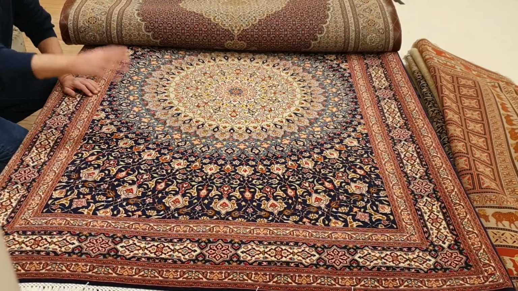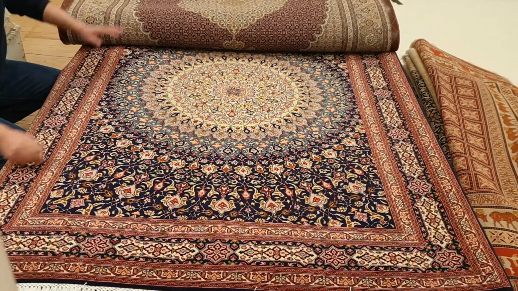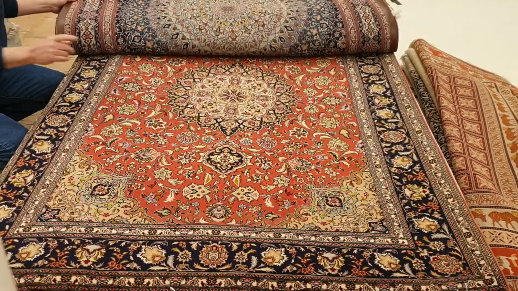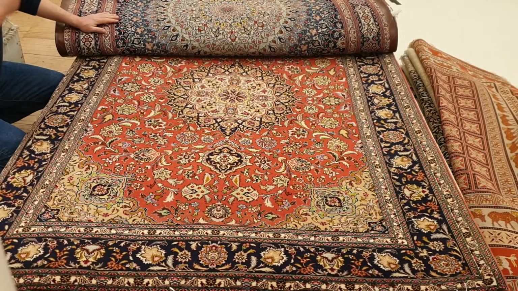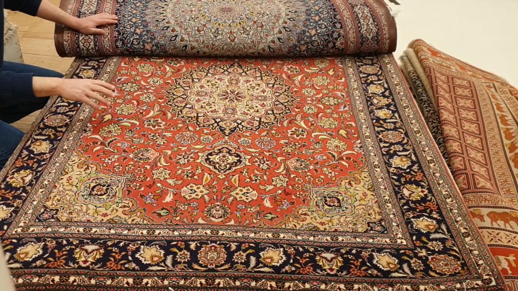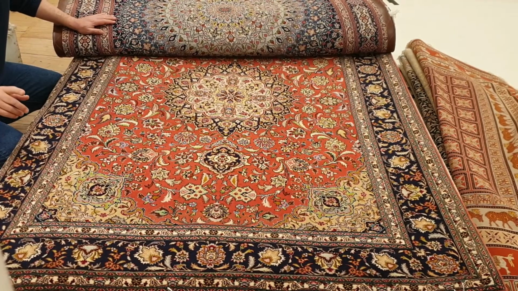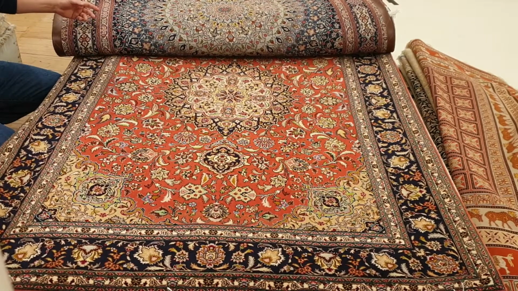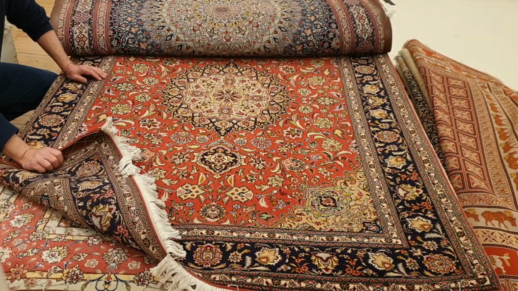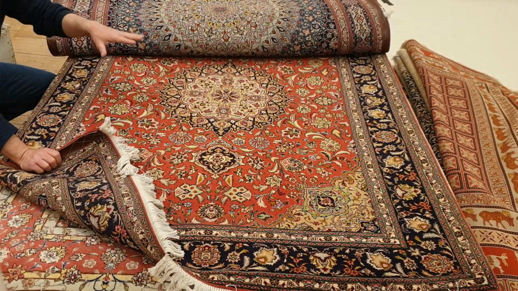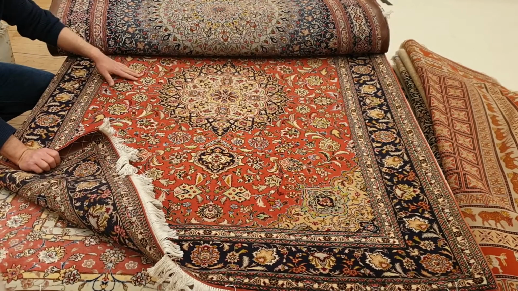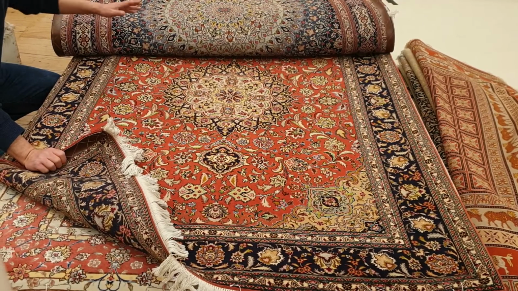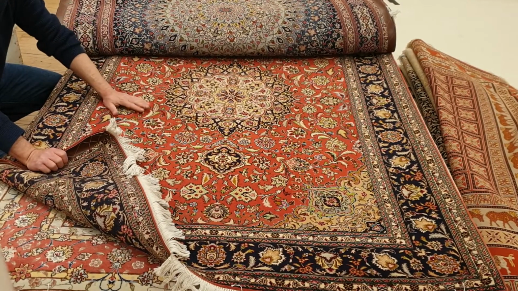But what sets the Tabriz apart, I've just shown you 5 or 6 different rugs, all the same quality. They're all 50 Raj Tabriz. But you notice how they're different colors, different designs, different ideas, and this is what separates the Tabriz rugs from the Isfahan, from the Nain, and from some of the other rug weavers, is that there is so much variety.